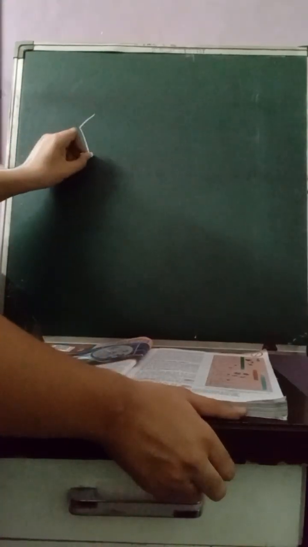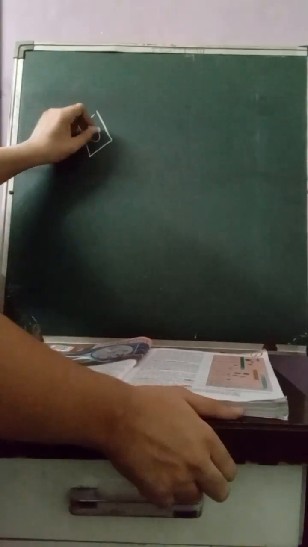First of all, a cell is a particular piece. Like you know about puzzles. Puzzles are of many different types, and each puzzle contains small little blocks like this.